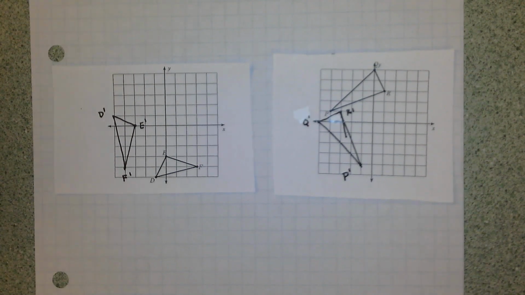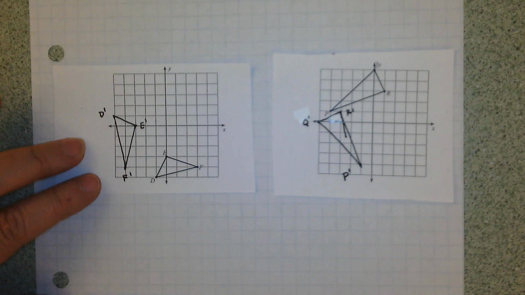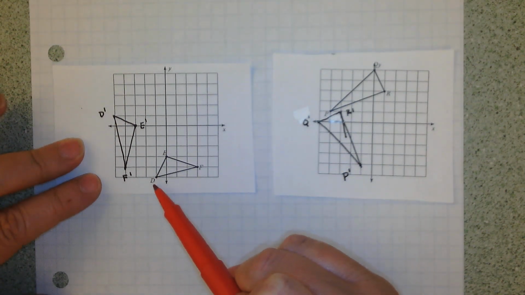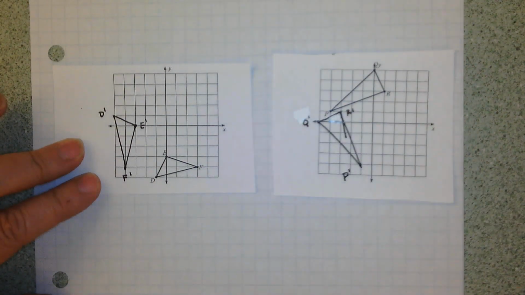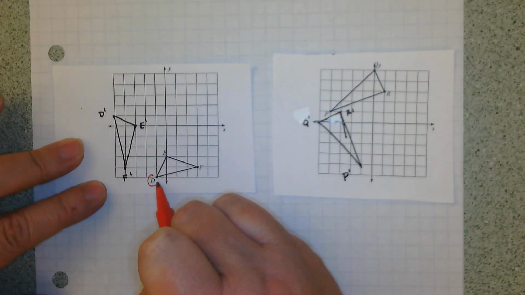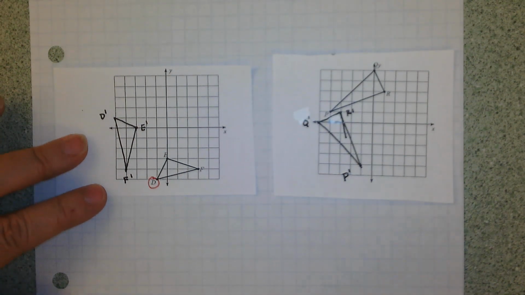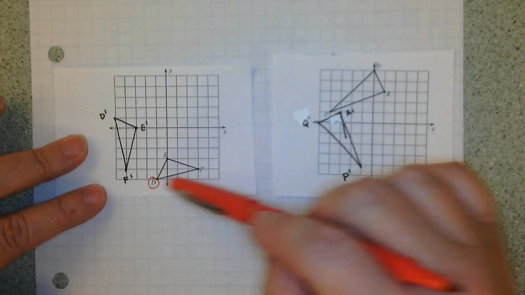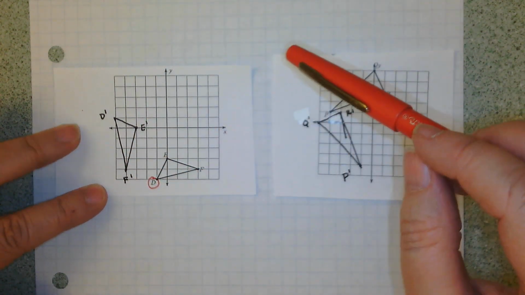Okay, so what you're going to do is first figure out which shape is the original shape. So there's our D, and there's our D prime. So this is our original shape. Just choose one point. So I'm just going to choose D right here. Alright, so now I just have to decide if our D was rotated clockwise, counterclockwise, or 180.